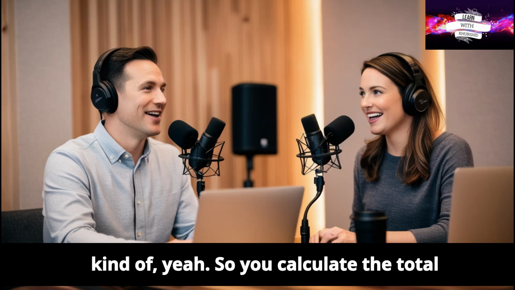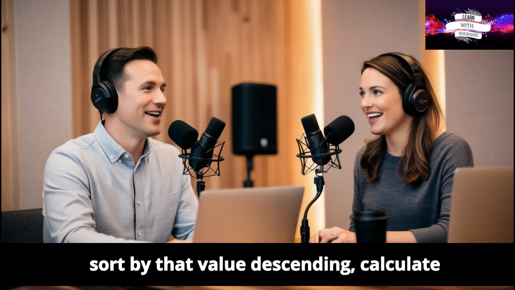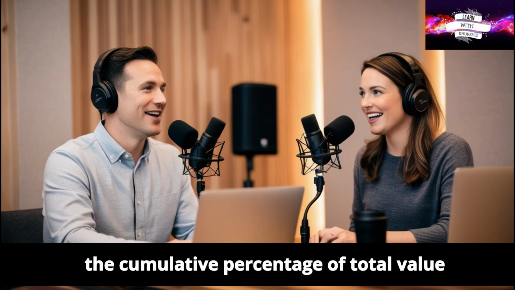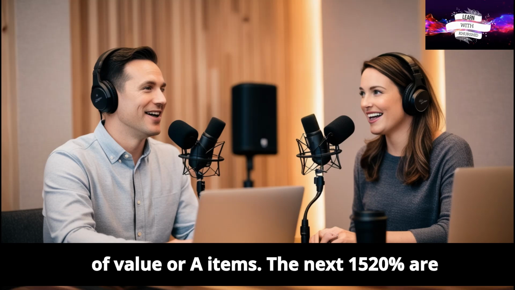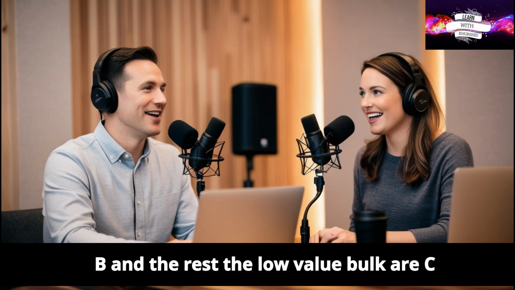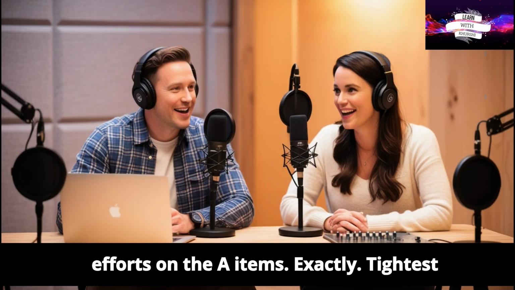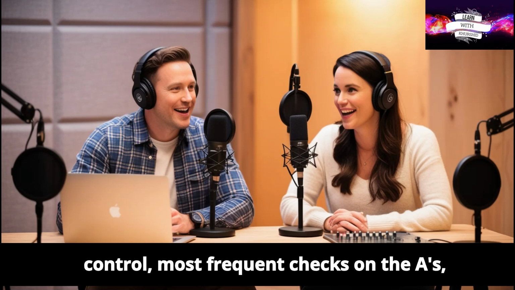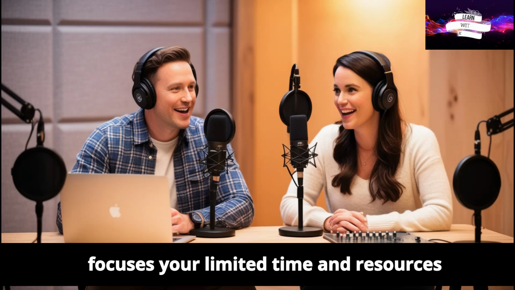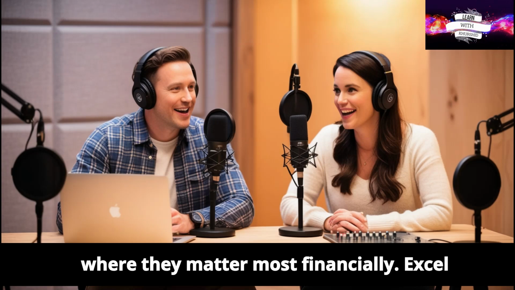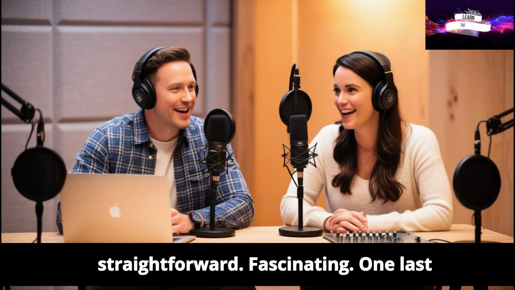Kinda, yeah. So you calculate the total value for each item, quantity times price, sort by that value descending, calculate the cumulative percentage of total value, and then categorize. Maybe the top 70–80% of value are A items, the next 15–20% are B, and the rest, the low-value bulk, are C. And you focus most of your control efforts on the A items. Exactly. Tightest control, most frequent checks on the A's, maybe less strict control on the C's. It focuses your limited time and resources where they matter most financially. Excel makes sorting and calculating this pretty straightforward.